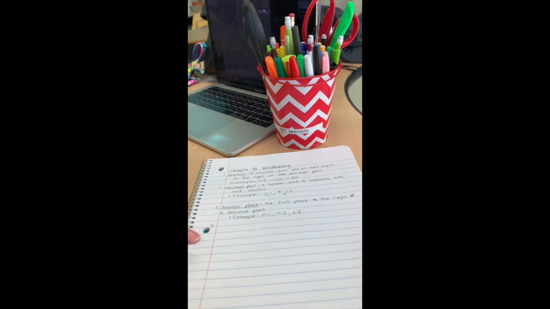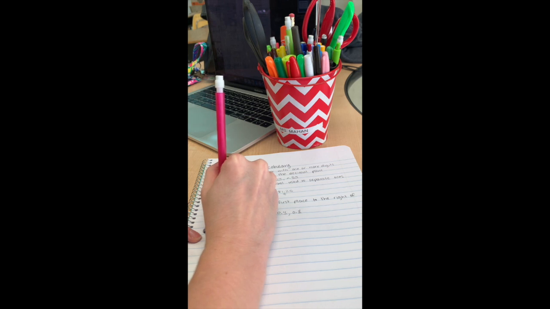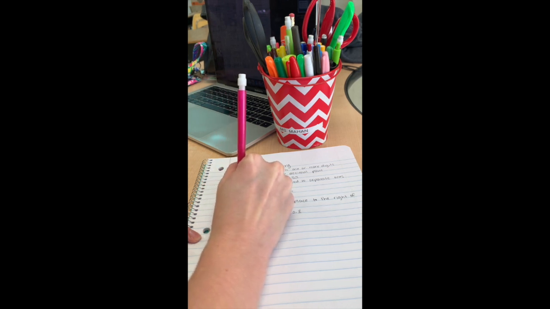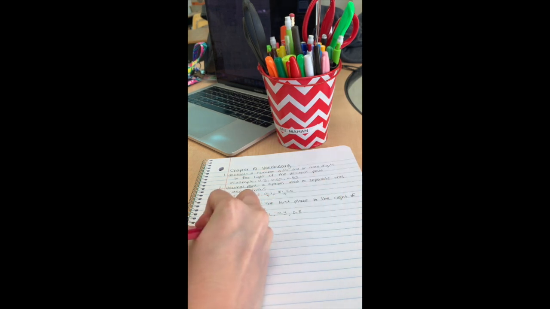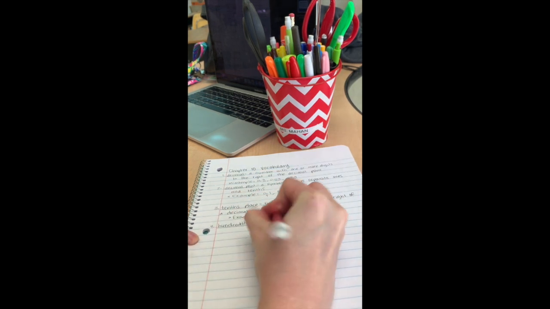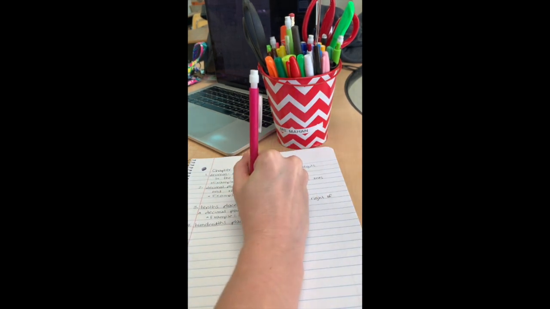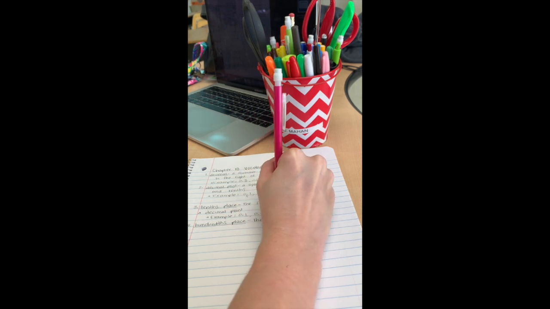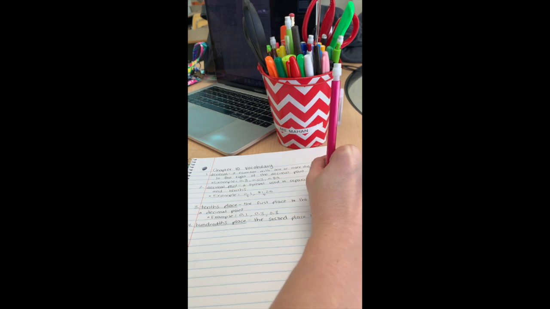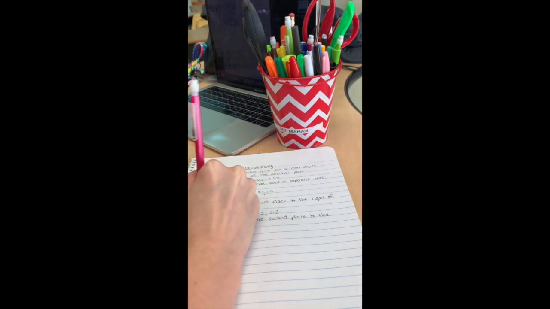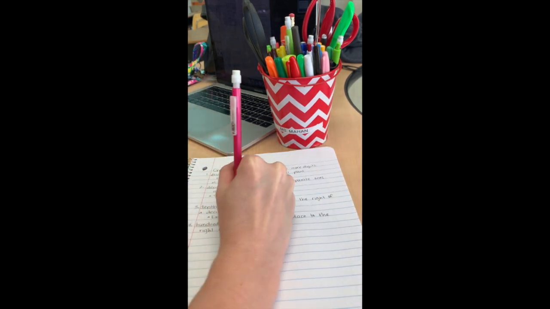Number 4, let's define hundredths place. Hundredths place is the second place to the right of a decimal point.